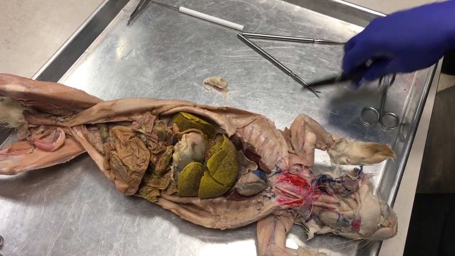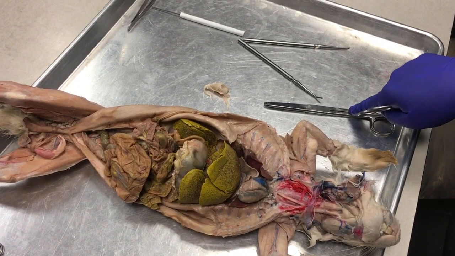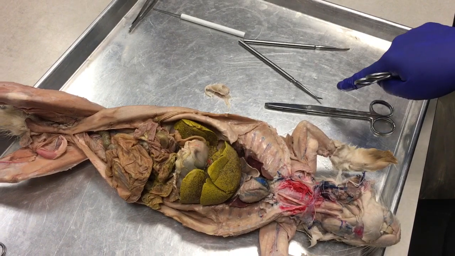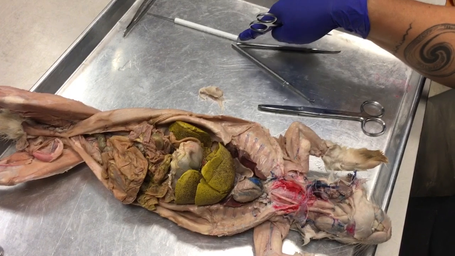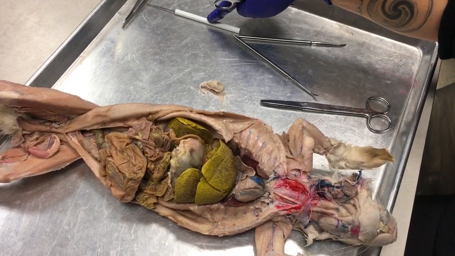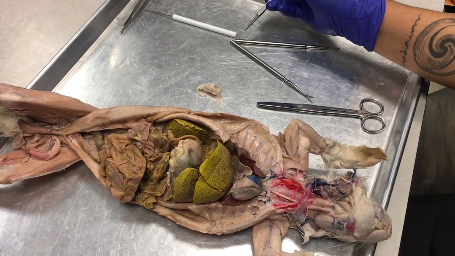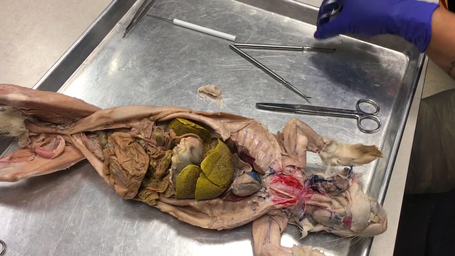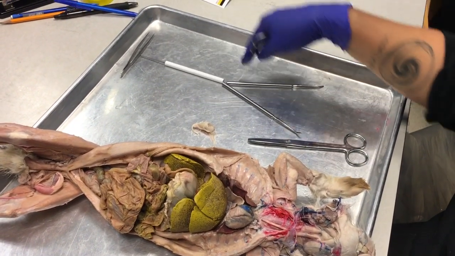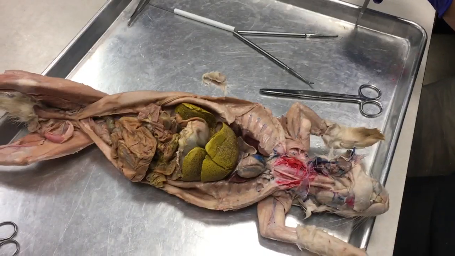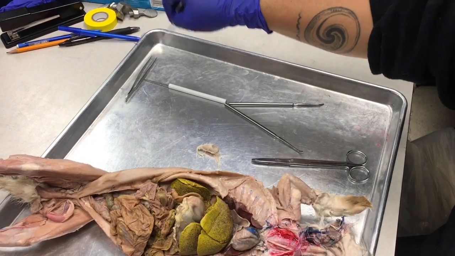So up here, the big scissors is my stinky green balloon, all right? So this is the gallbladder. From the gallbladder, there's a duct that travels to this duct here. So this is called the cystic duct. From the liver is another duct called the hepatic duct. The two of them join together to form the common bile duct before they dump into the duodenum.